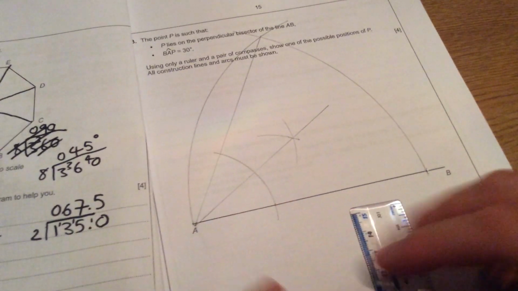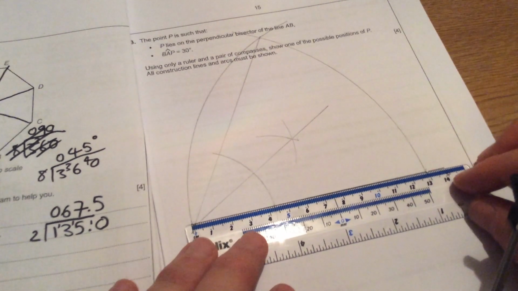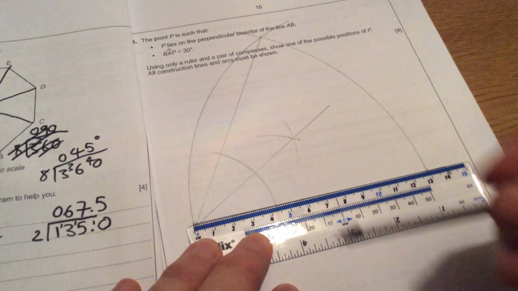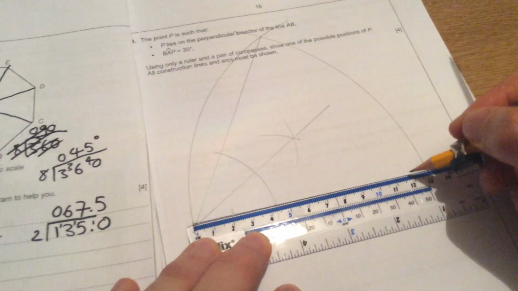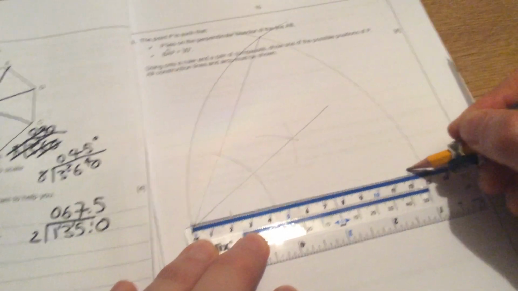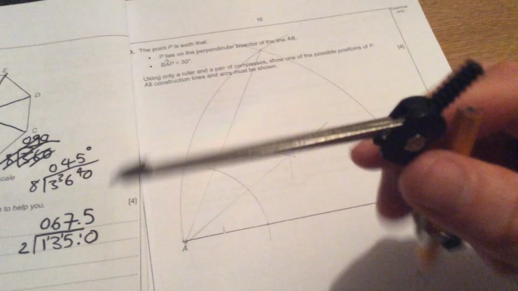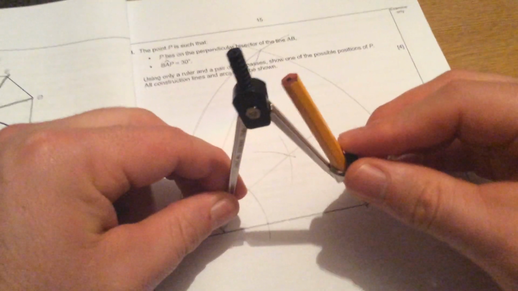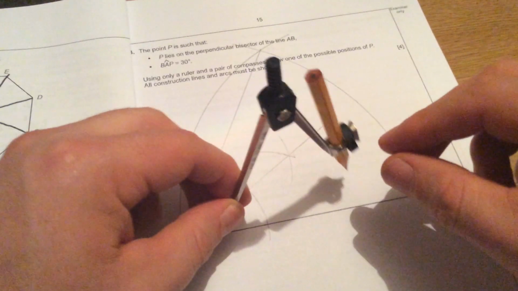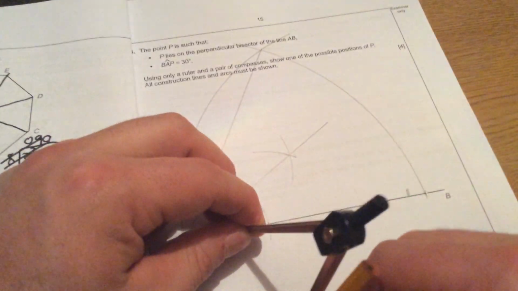is 14 centimeters long. So I'm going to make a mark at 2 and I'm going to make a mark at 12 because my compass isn't going to be long enough to stretch to the whole line. So these are going to be my 2 points. Now I'm going to take my compass out to just over halfway, over my halfway mark, and I'm going to draw a curve.